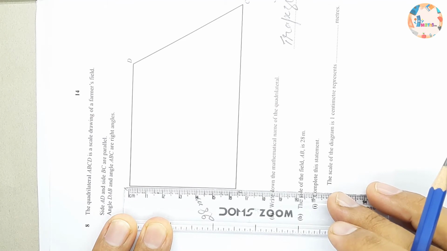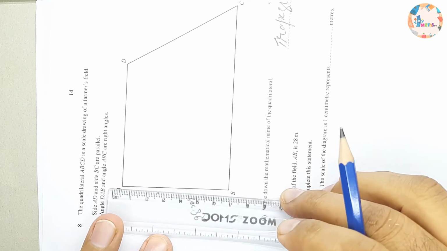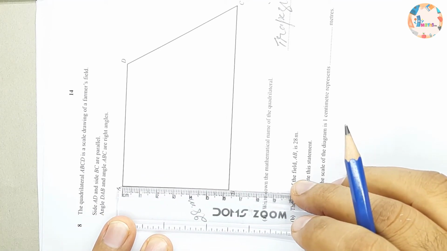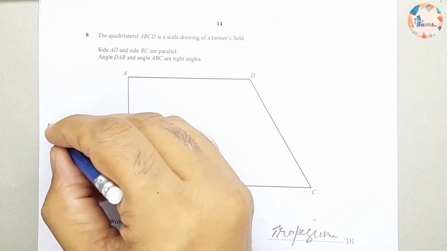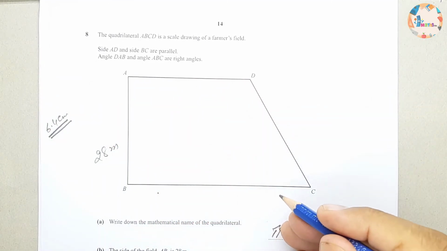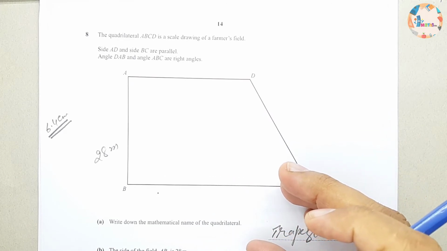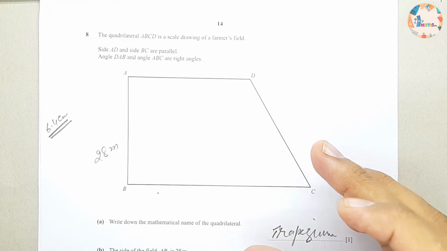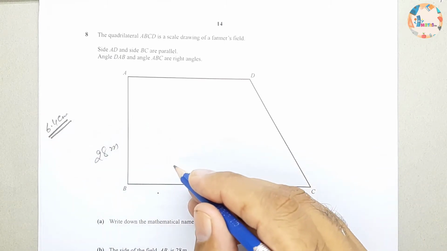This is 6.4, basically between 6.3 and 6.4, so I'm taking 6.4 centimeters. Before solving this, you will have to keep in mind that diagrams in the published paper are a little smaller, and the paper which students originally get is a little bigger in size. So whatever our results, we will be calculating according to this shape.